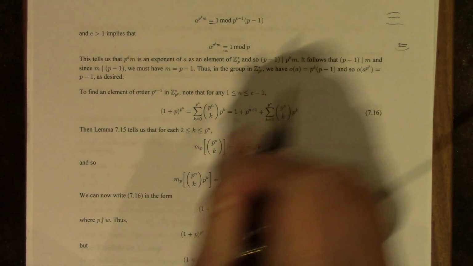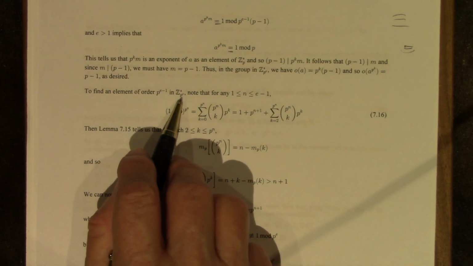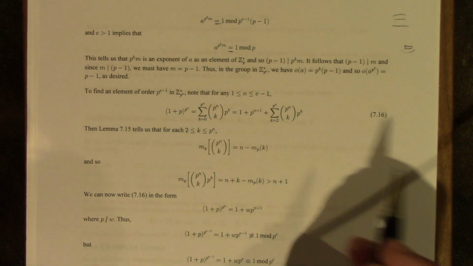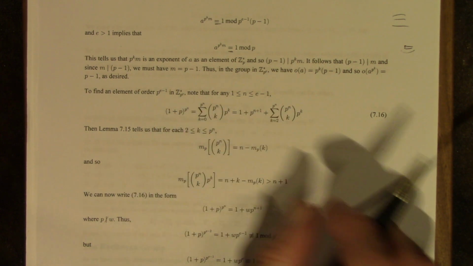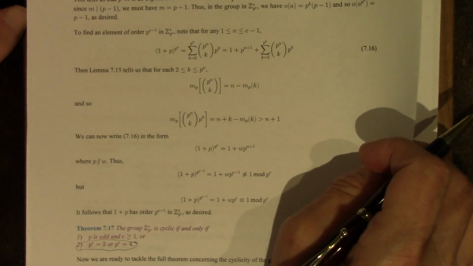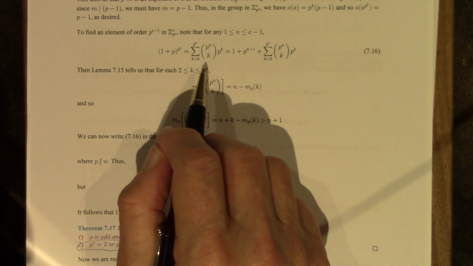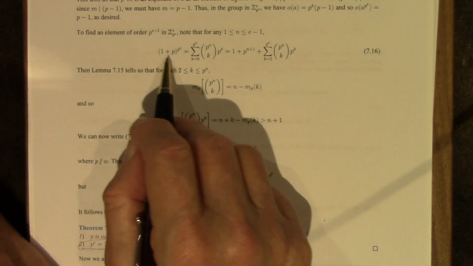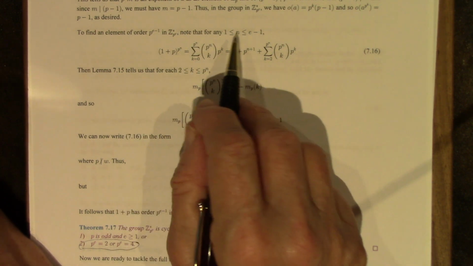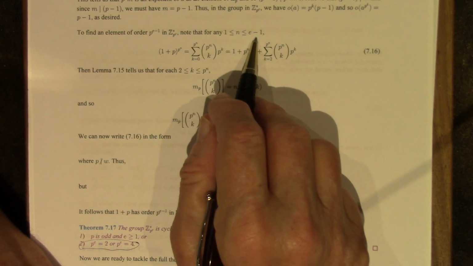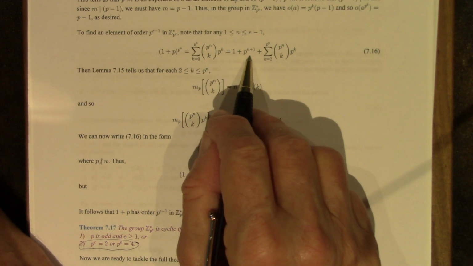Now the other task is to find an element of order p to the e minus 1 in this bigger group. We no longer need the smaller group. So this is Z_{p^e} star. Now this is where we're going to use that lemma about binomial coefficients, because what we're going to do is take 1 plus p and raise it to the p to the nth power, where n is any number between 1 and e minus 1. Binomial formula, pull out the first two terms.